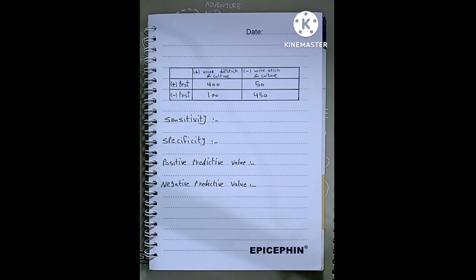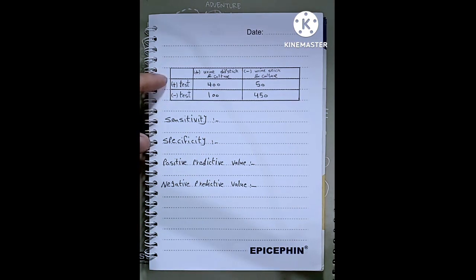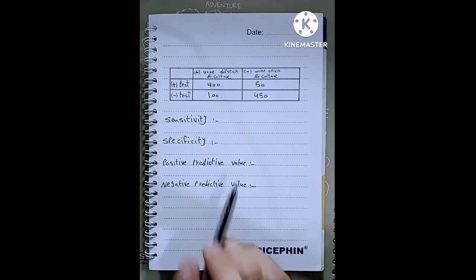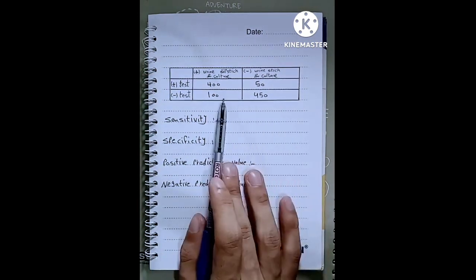Okay, what do we have here? We have a new test for UTI. In that table, you can see in the rows are the results of the new test, and in the columns you can see the results of the gold standard test.